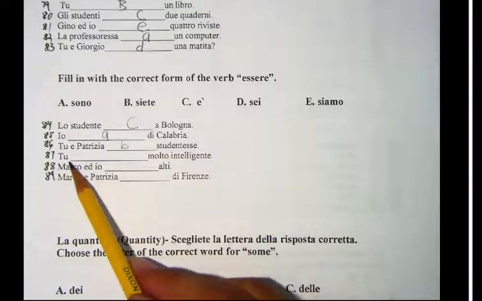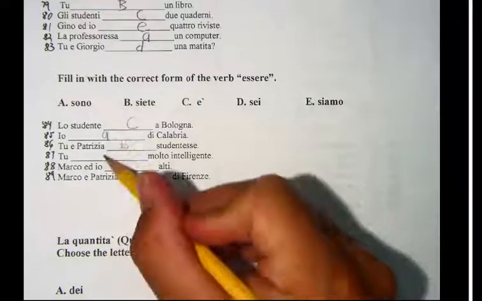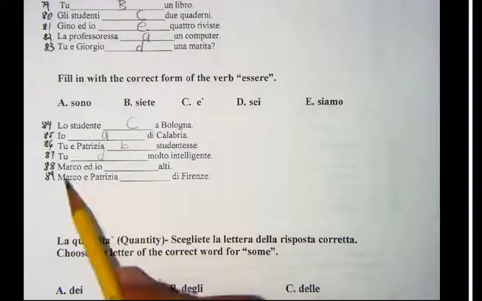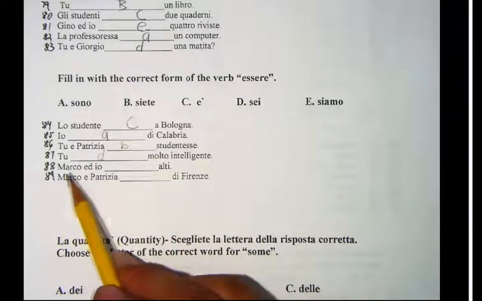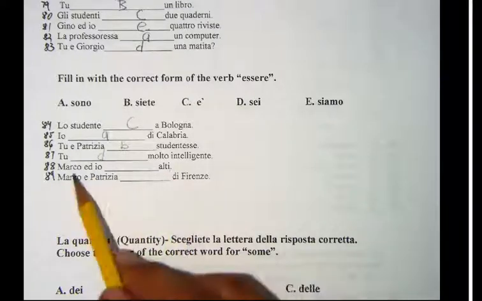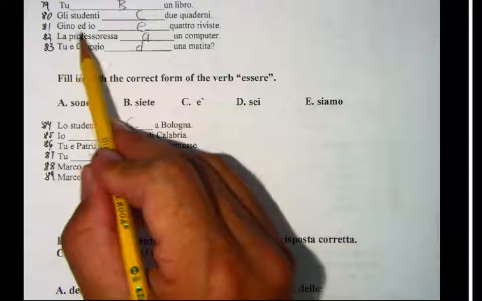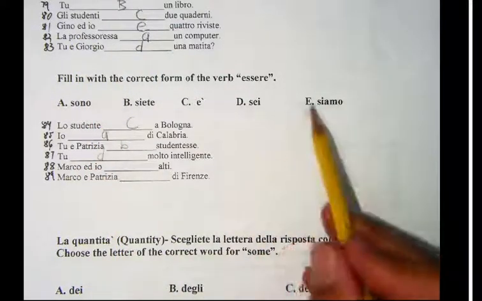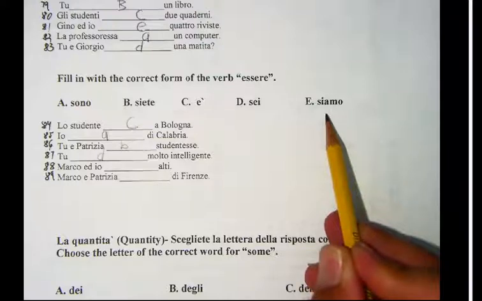Tu, just on its own, is D, which is sei. You are very intelligent, which I would say to all of you. Marco ed io, Marco and I are tall. Marco and I, same up here as Gino ed io. Marco and I is a noi form. Therefore, we need the noi form of the verb essere, which is siamo.